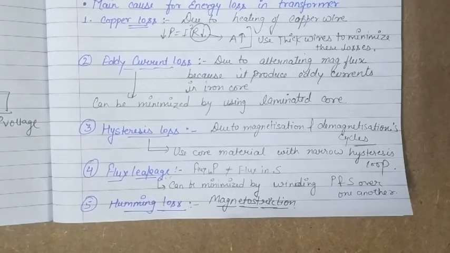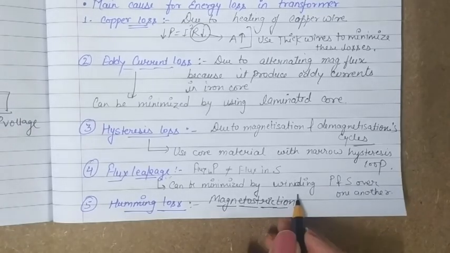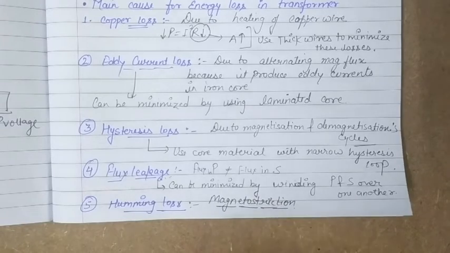So some electric energy is lost in the form of that humming sound energy because of the phenomenon of magnetostriction happening in the transformer's core. So this loss is basically due to the sounds, in the form of sounds.